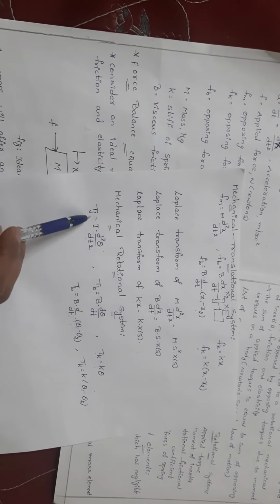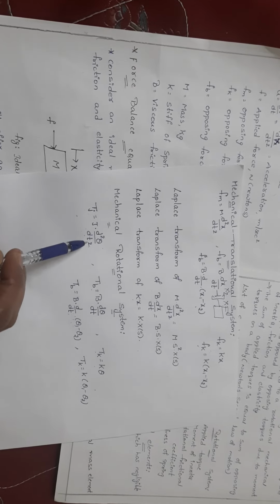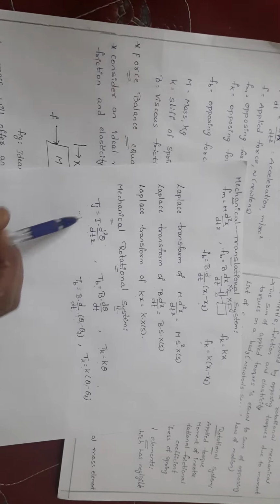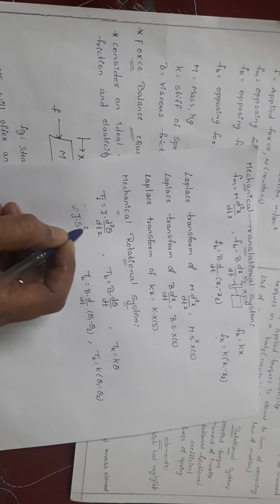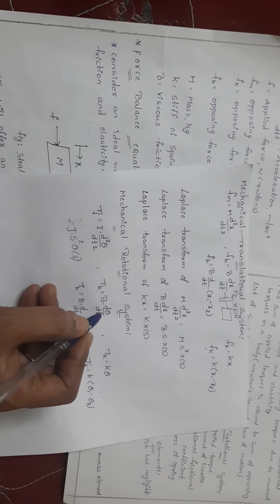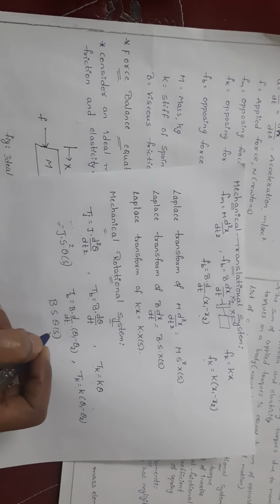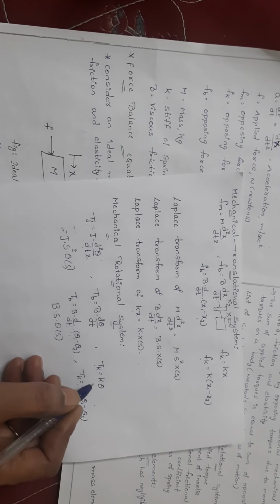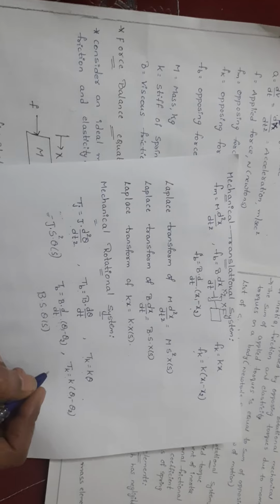For Tj equals j d square theta by dt square, if you take the Laplace transform, you are going to get j s square theta of s. If you take the Laplace transform for Tb, then you are going to get b s into theta of s. If you take the Laplace transform for Tk equals k theta, you are going to get k into theta of s.